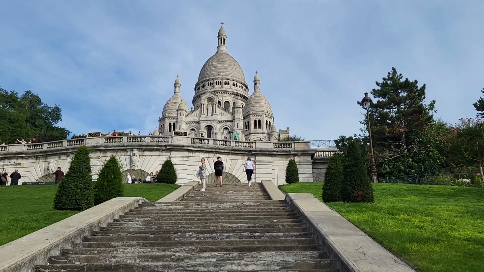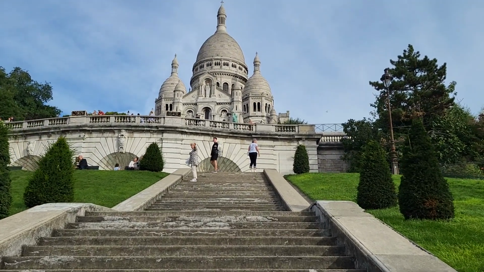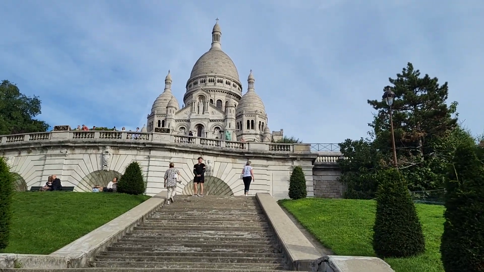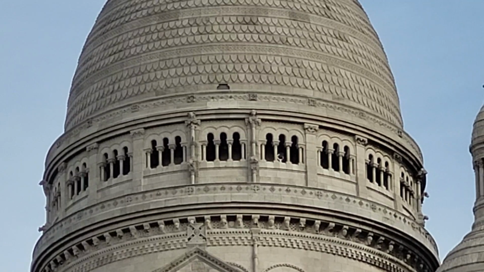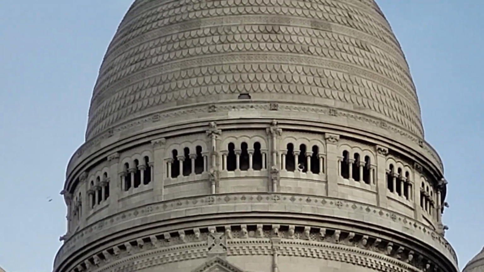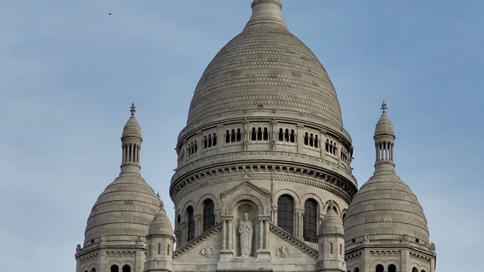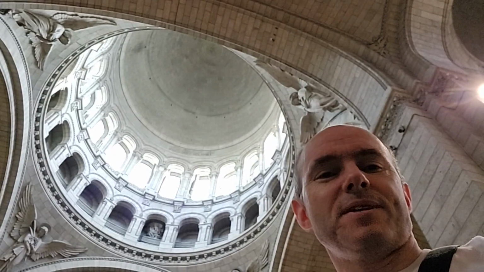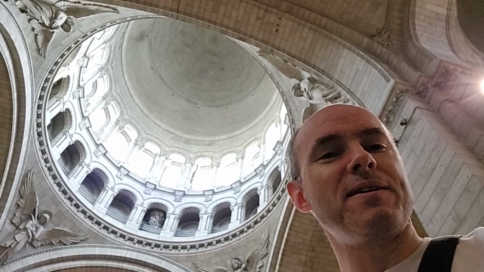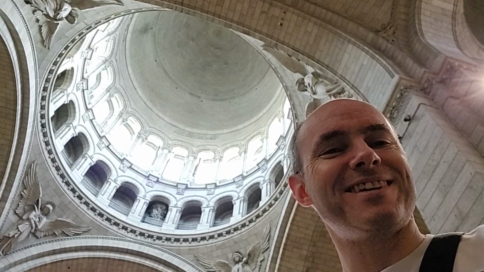Right, nearly there. It's just quite a few steps to go up, that's all. But the journey will be worth it. We can just about see the elliptical shape of the dome of the Basilica of Sacré-Cœur. Okay, so behind me is a whisper gallery. Exactly.